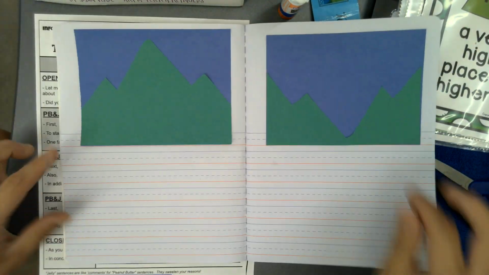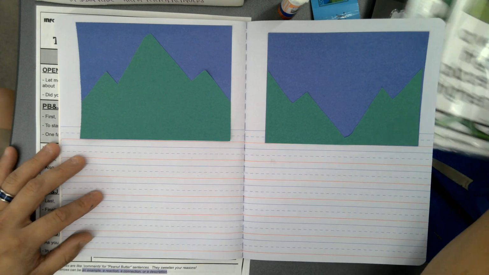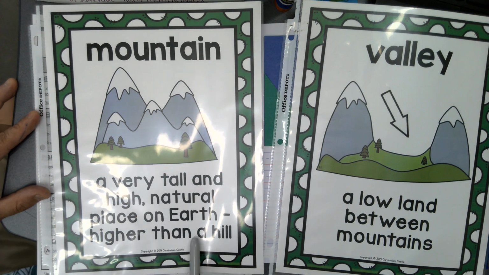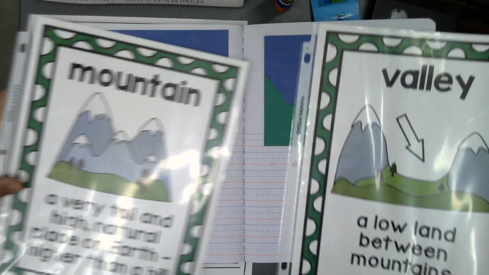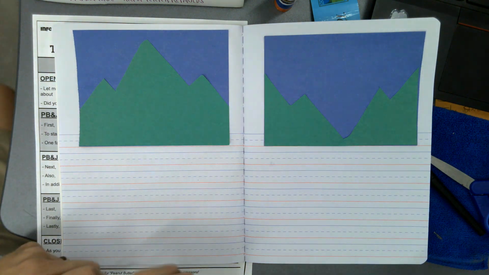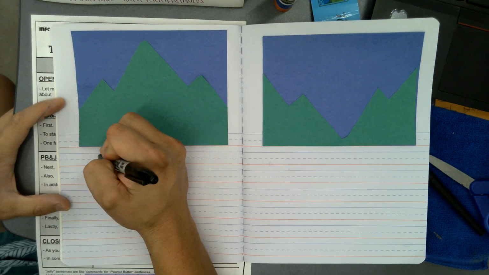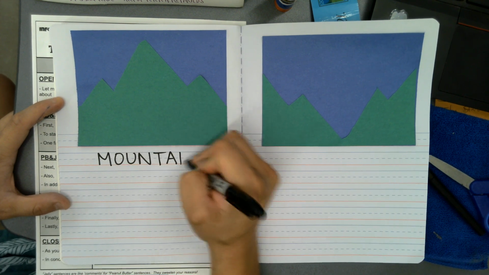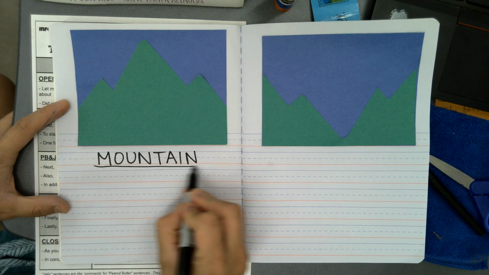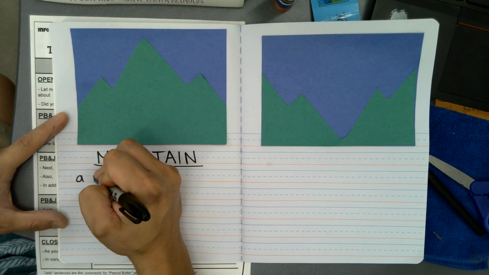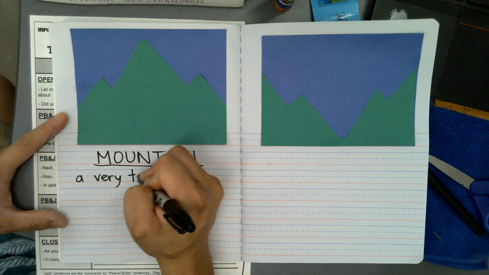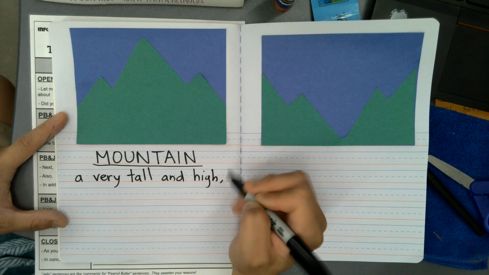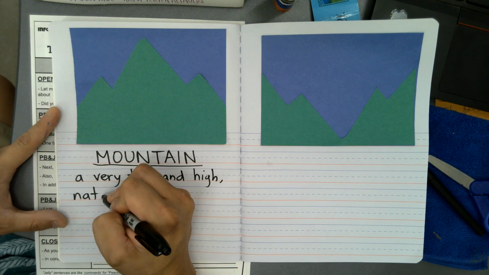Now we're just going to write what in the world are mountains and valleys. So again, a mountain is a very tall, high, natural place on Earth, higher than a hill. A valley is a low land between mountains. So let's write that down, and we'll be done. Let's write all capitals. Mountain. And we can even underline it, and we'll say a very tall and high natural place on Earth.